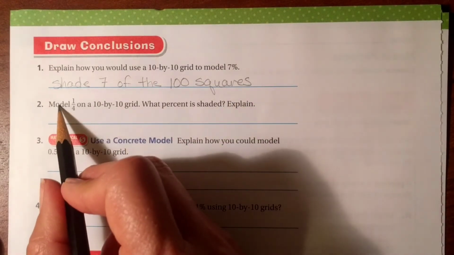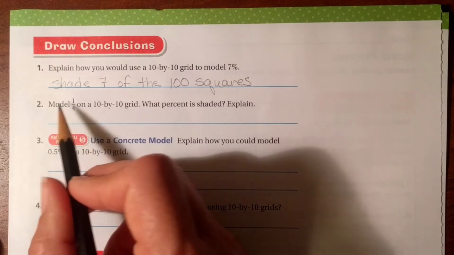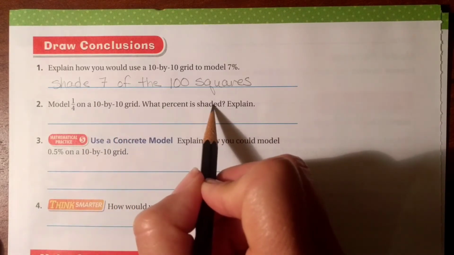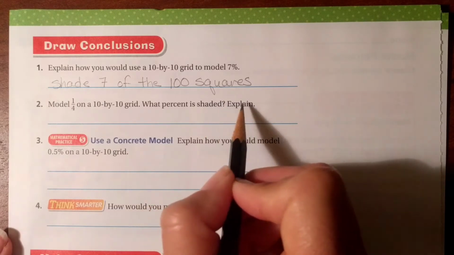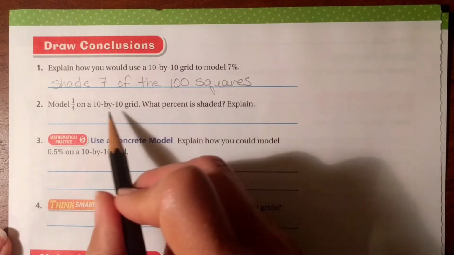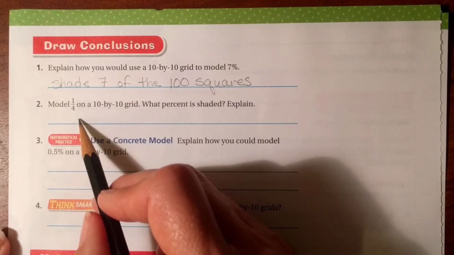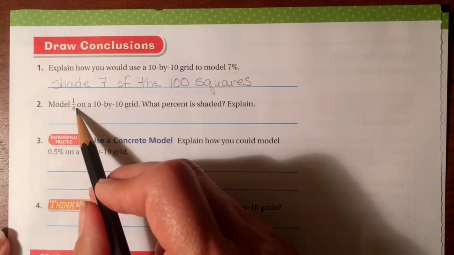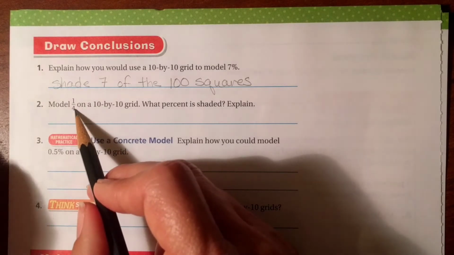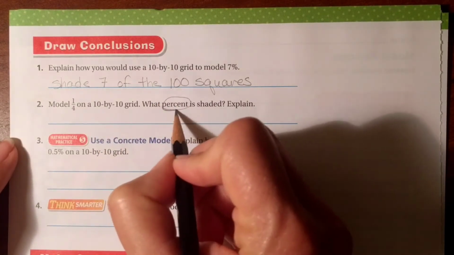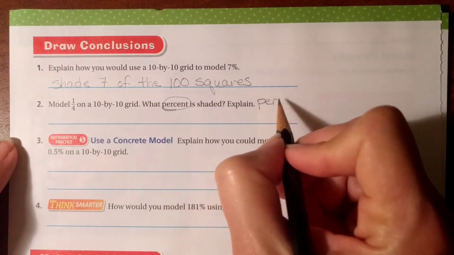Okay, so how would you model 1/4 on a 10 by 10 grid? What percent is shaded? And explain. So first of all, I need to convert this denominator. I'd get the denominator to 100 because percent means per 100.